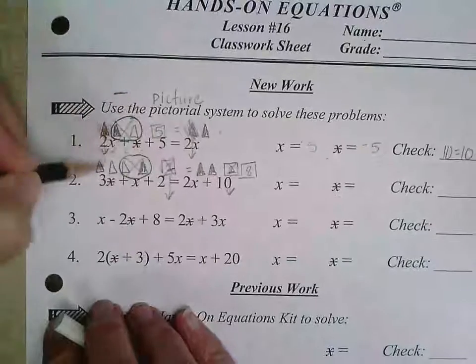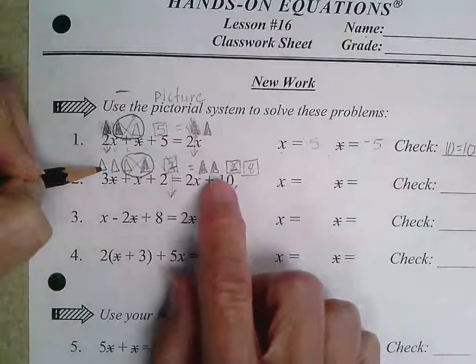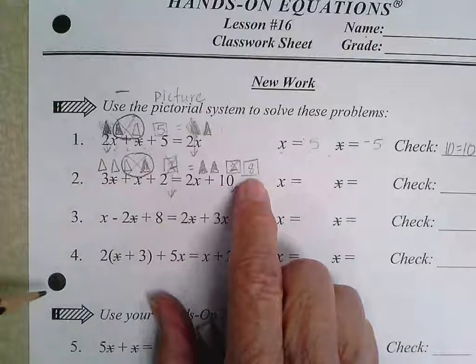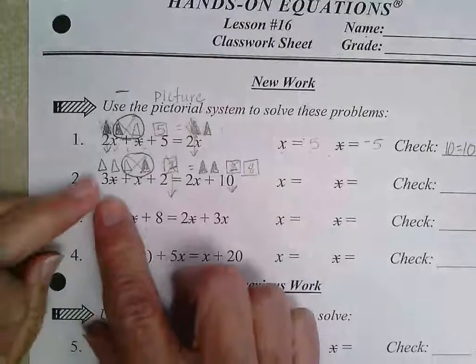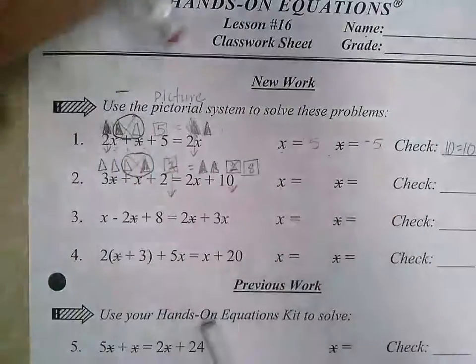And now I have 2 blocks on each side, so I can pull those both down and get rid of those. So now I'm left with 2 white pawns on one side, and I have 2 blue pawns and an 8 over here. Well, it would be nice if I could just have pawns on one side and numbers on the other.